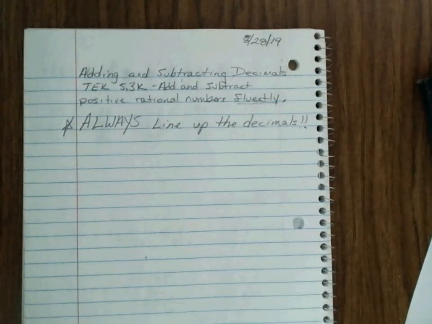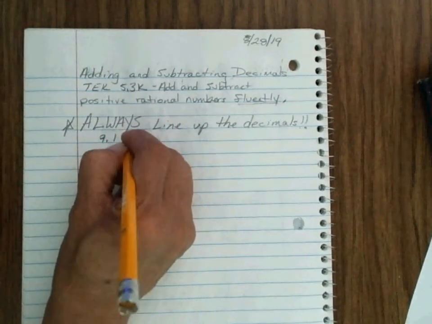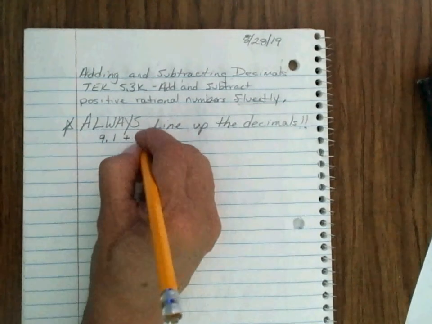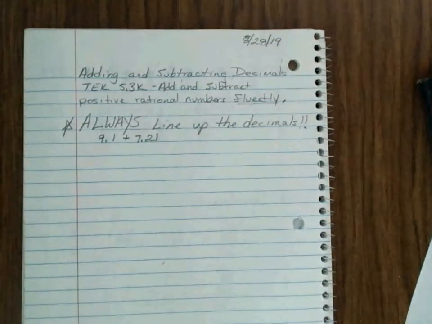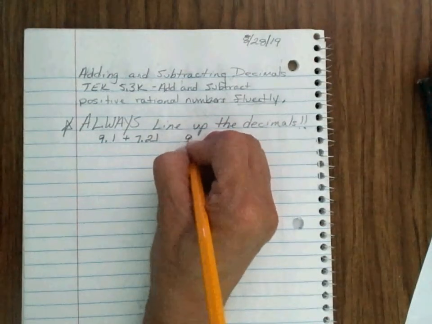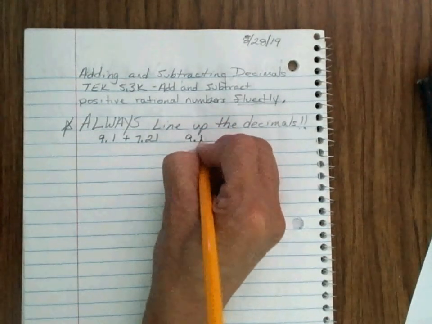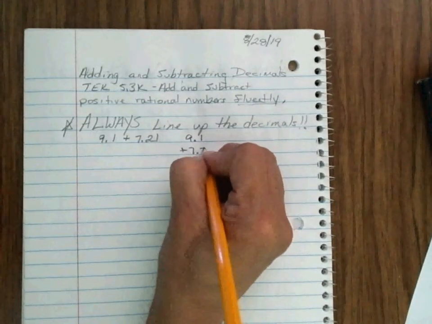So, for example, if you have 9 and 1/10 plus 7 and 21/100, you'll need to rewrite your equation vertically. So we have 9 and 1/10 plus 7 and 21/100.